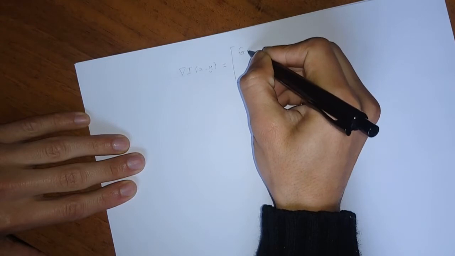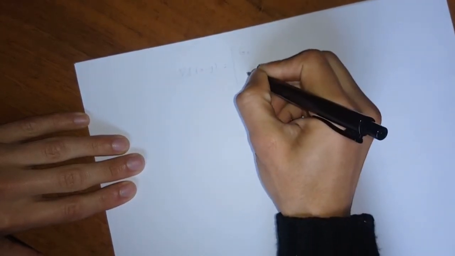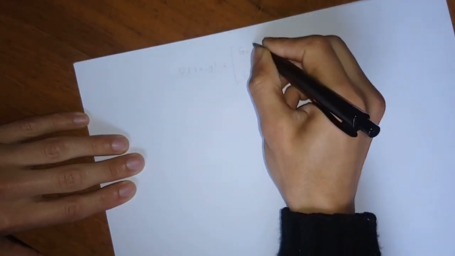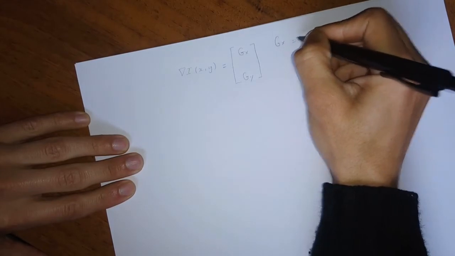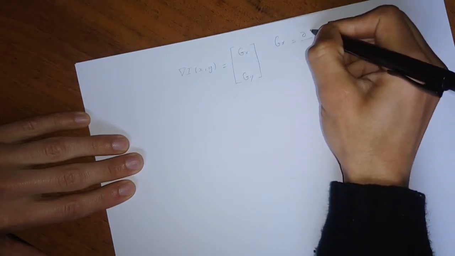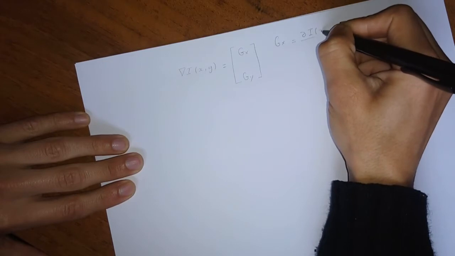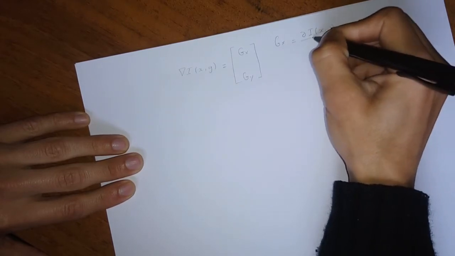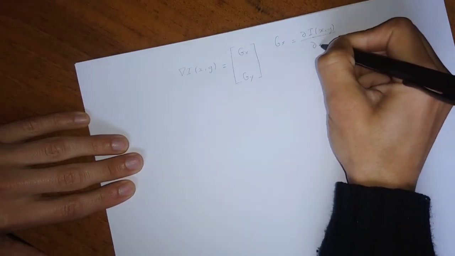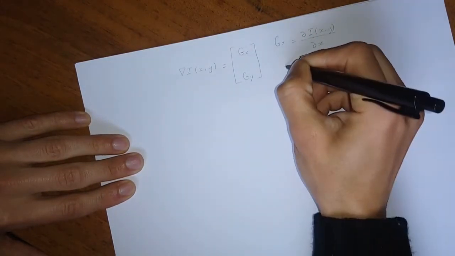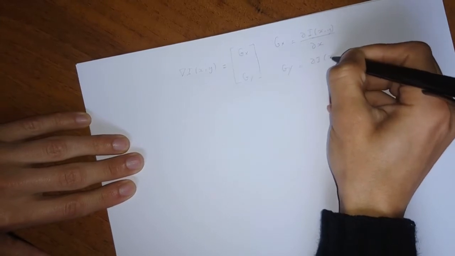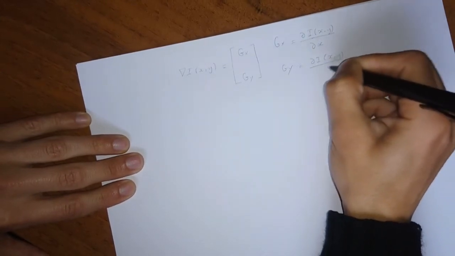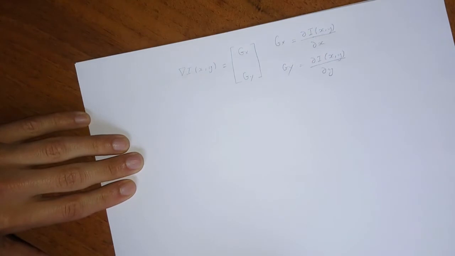The first is gx and the second is gy. Now gx is equal to the partial derivative of the image at the point xy in the x direction. Similarly for gy, it is the partial derivative of the image at the point xy in the y direction.